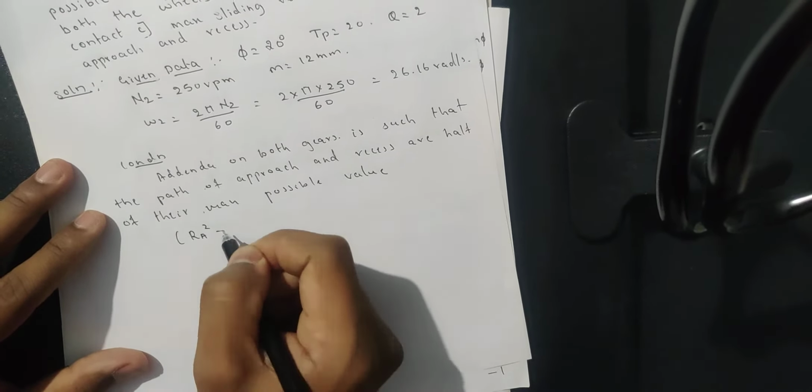First I'll write the path of approach should be half of the maximum value, where the maximum value of length of approach is R sin phi, so it equals R sin phi divided by 2. Similarly, for the recess I will write (RA square minus R square cos square phi) raised to 1 by 2 minus R sin phi is equal to R into sin phi by 2.